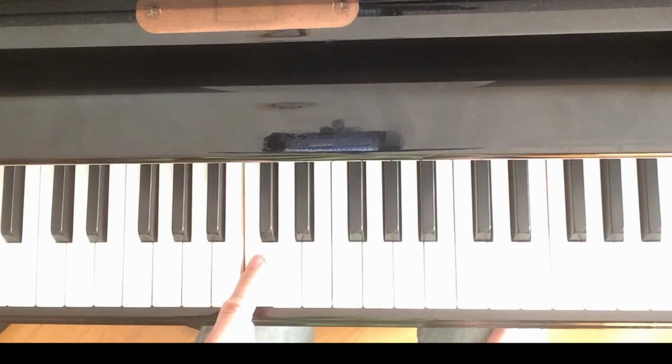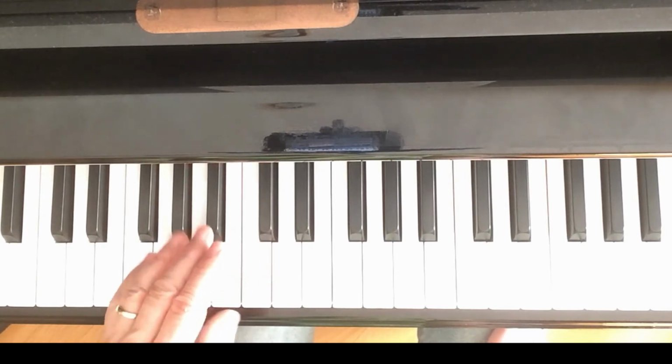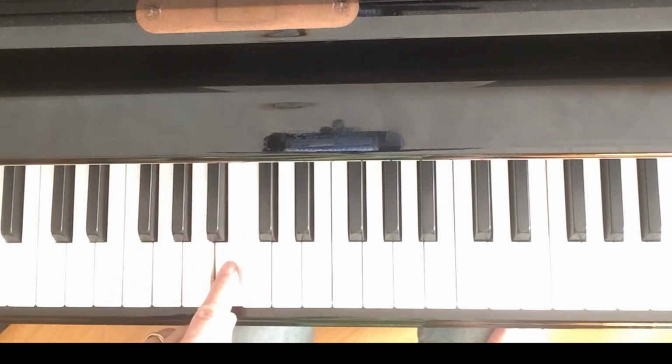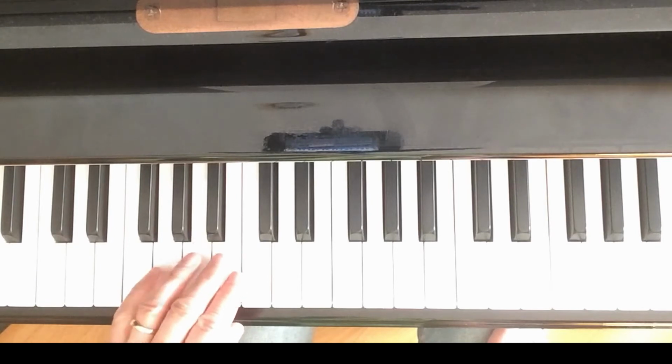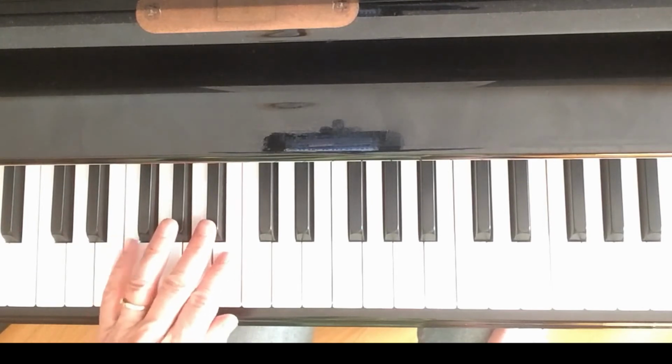It's going to sound one half step higher. Okay, same thing with a flat. If we started on B and there was a flat sign in front of it, it means that we go back or we lower the pitch by one half step. So this would be B flat.